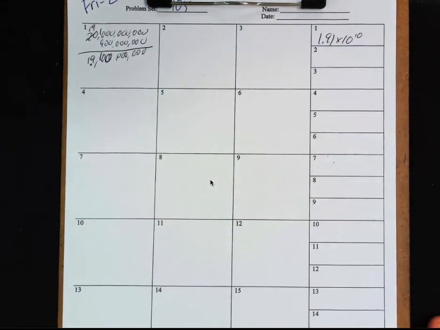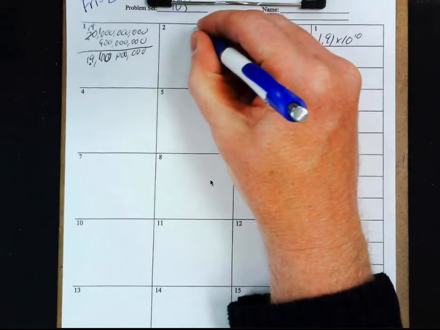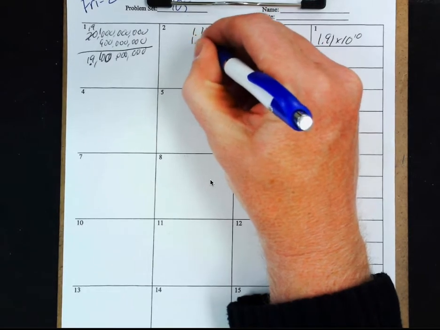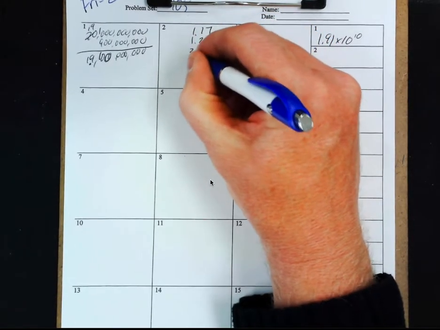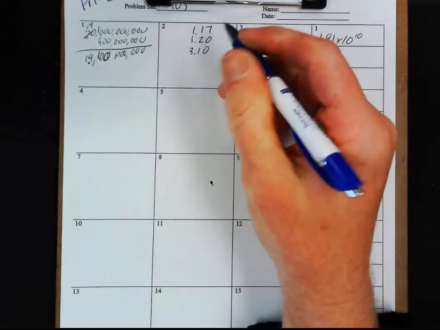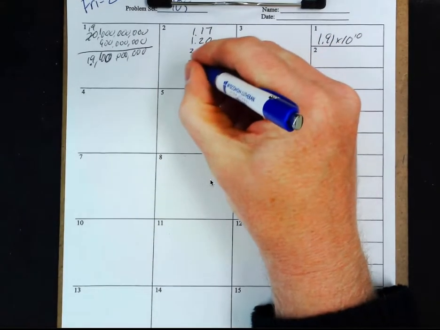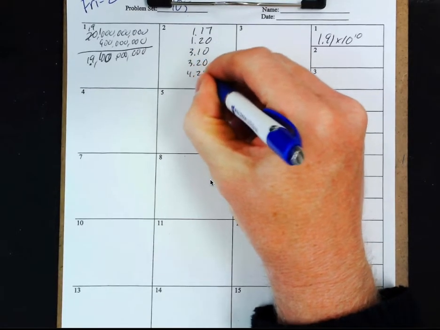Number 2, the mean of the following numbers is how much less than the median. Step 1, I'm going to write these numbers in order so I can add them together to find the average. So I have 1.17, 1.20, 3.10, 3.20, and 4.28.